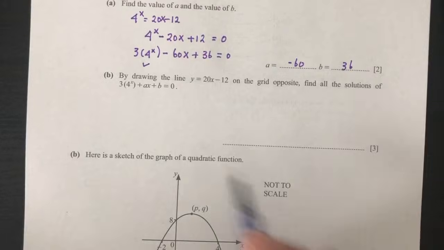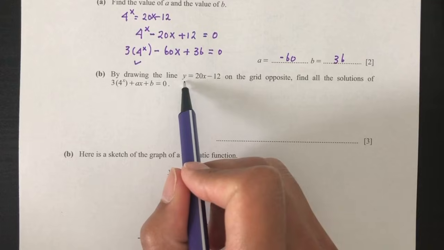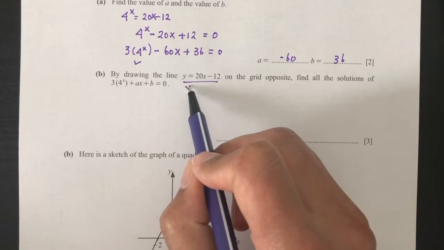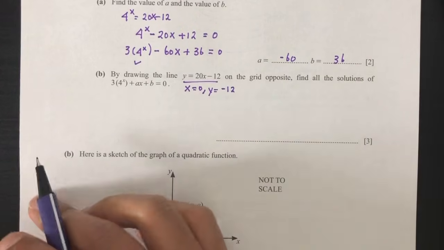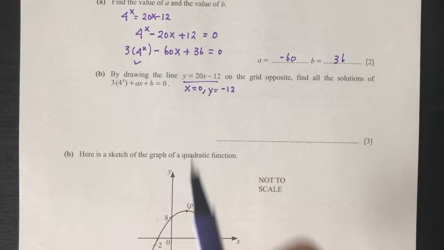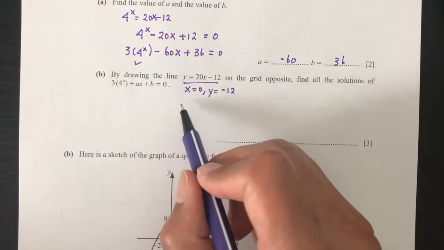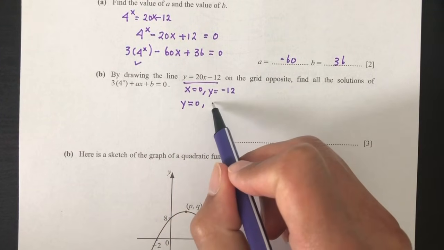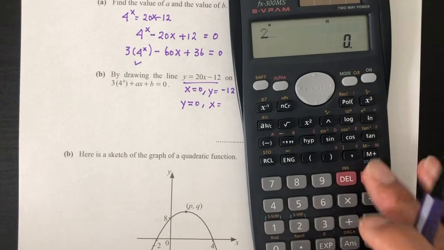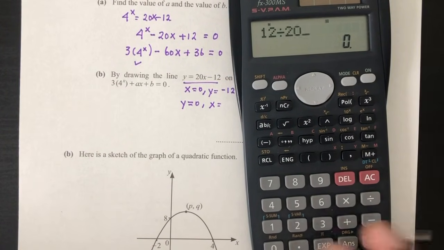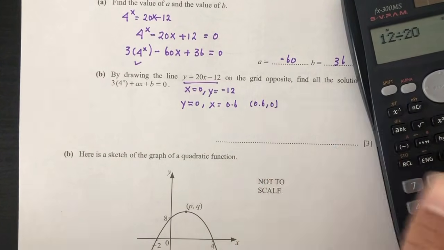Now for part B, by drawing the line on the grid, find all the possible solutions of this. So by drawing this line, first let's find out where it cuts the axes. At x equal to 0, sorry, on the y-axis, y will be minus 12. We cannot do that because our graph does not go below 0, so it will not be possible. So let's take y equal to 0. x will be equal to what? That will be 12 divided by 20, which is 0.6. So one point will be 0.6, 0. That's the first point.